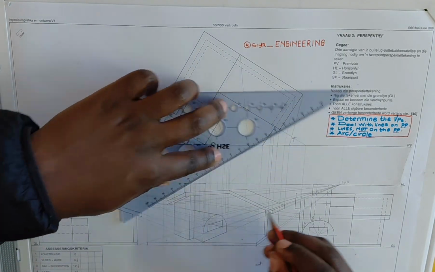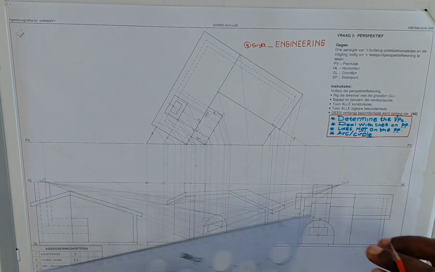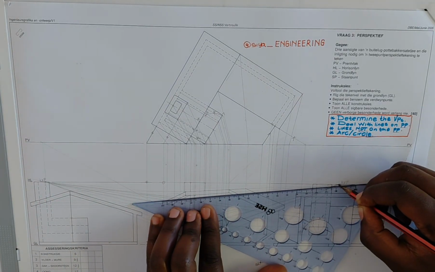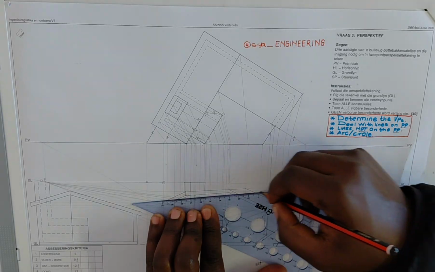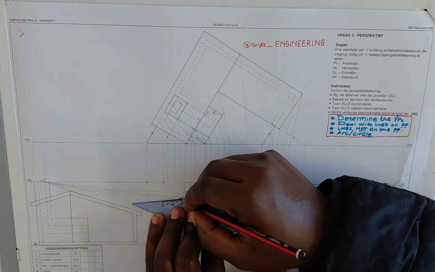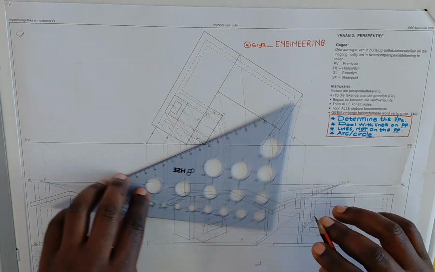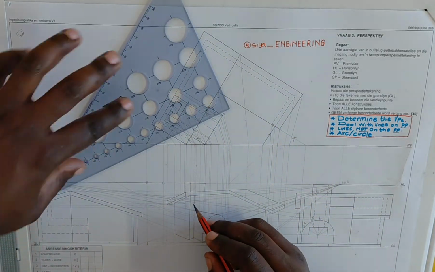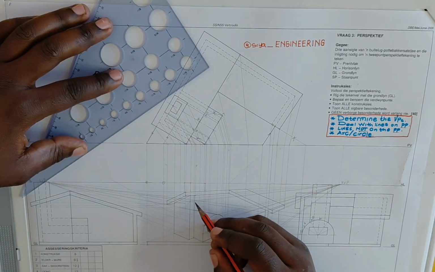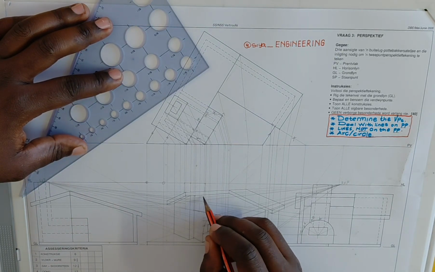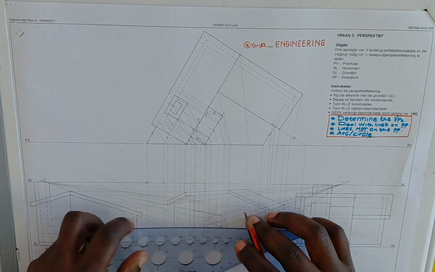Right, and after getting this point, and again took this point in relation to our shimmer.